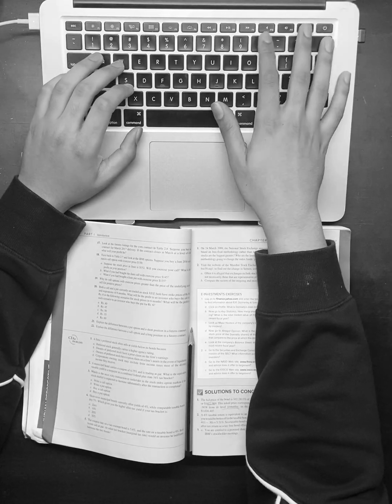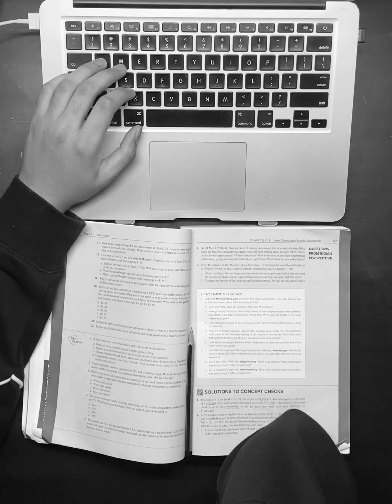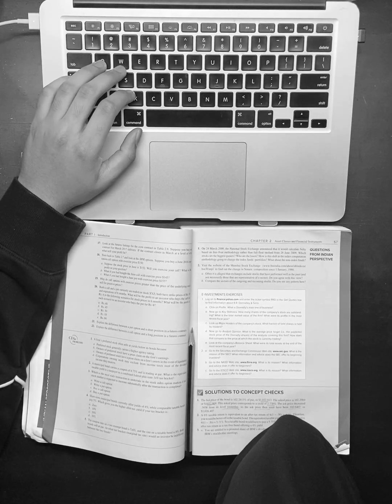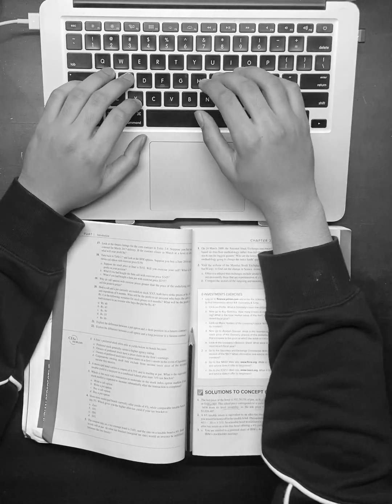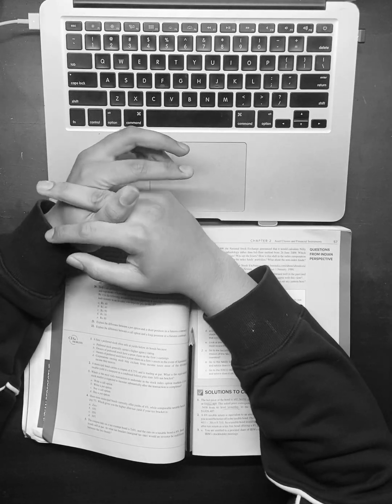Similarly, question 22 asks the difference between call option and long position in futures contracts.